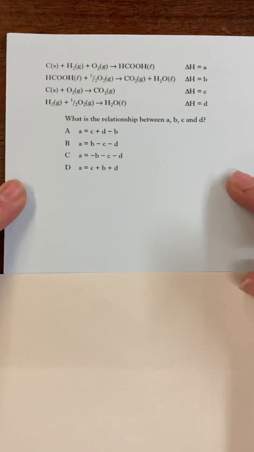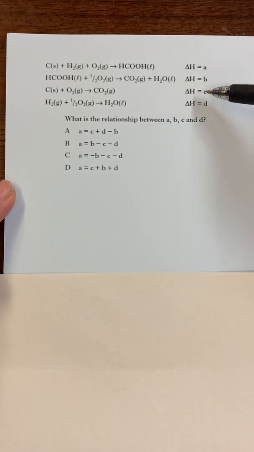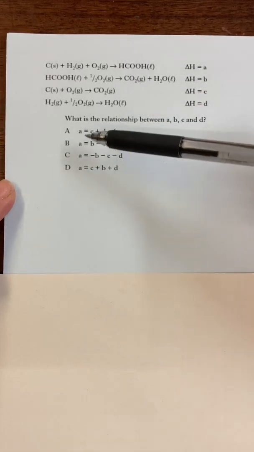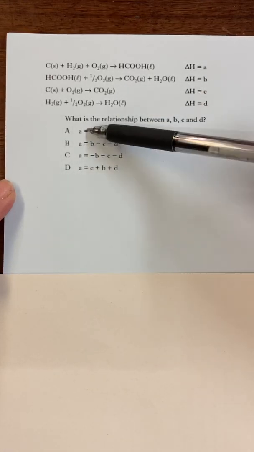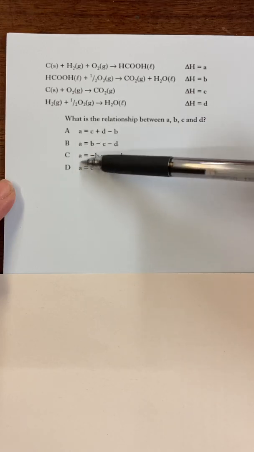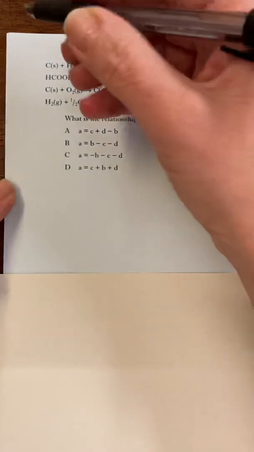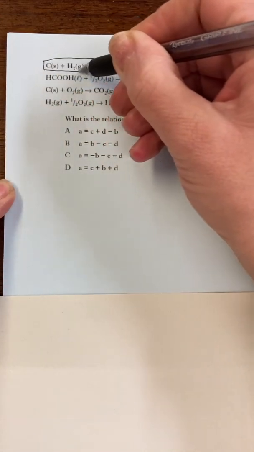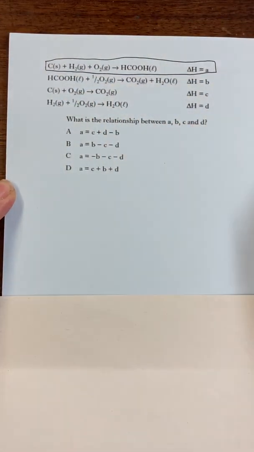So this one here is looking at 4 different reactions, and we've got their enthalpies written as A, B, C and D, and we have to work out the relationship here. Now, because A is what they're all equal to, A must be the target equation that we're trying to achieve. So A really becomes the equation that's in our box here. So this is the one that we're comparing everything to.